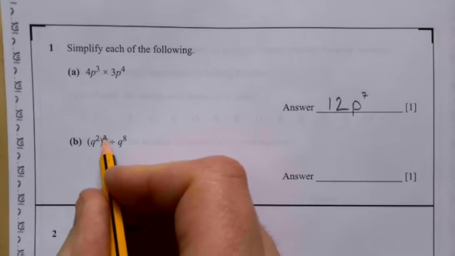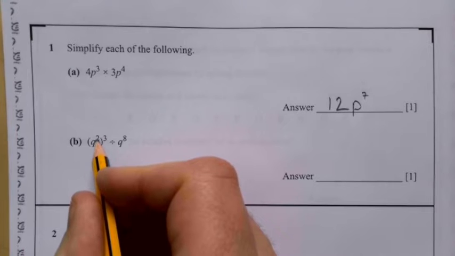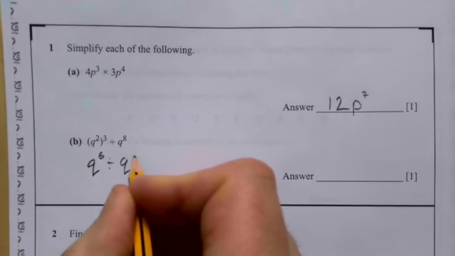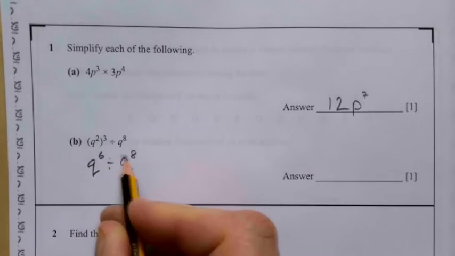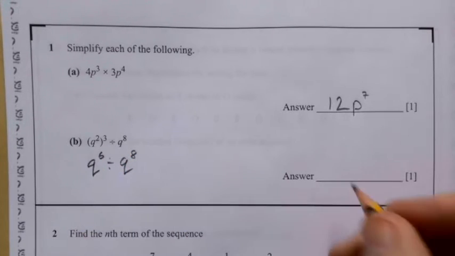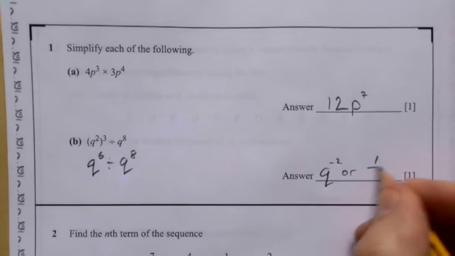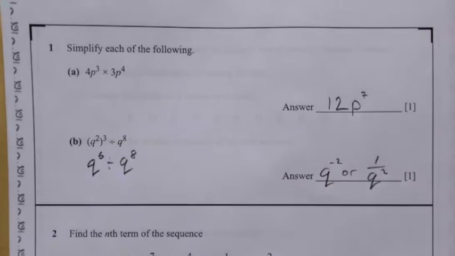Q squared all cubed, our rule there for indices is we multiply those two indices, so that gives us q to the power of 6 divided by q to the power of 8. We now subtract these two indices, so it's 6 take away 8, so we get q to the power of minus 2, or if you want, 1 over q squared. Either of those answers would be fine.